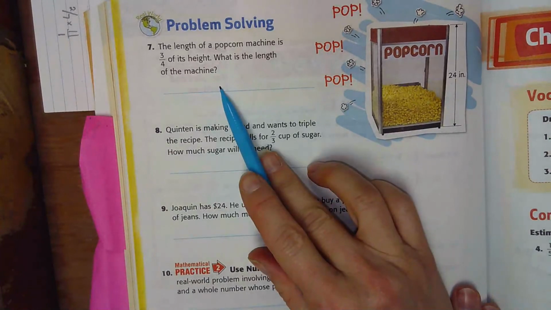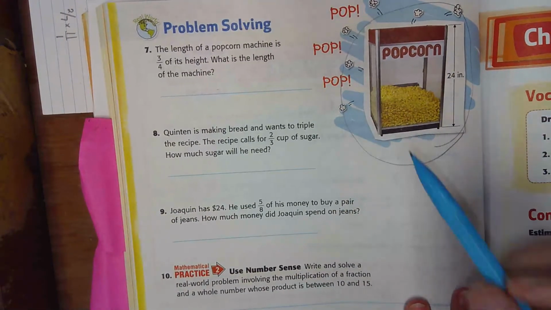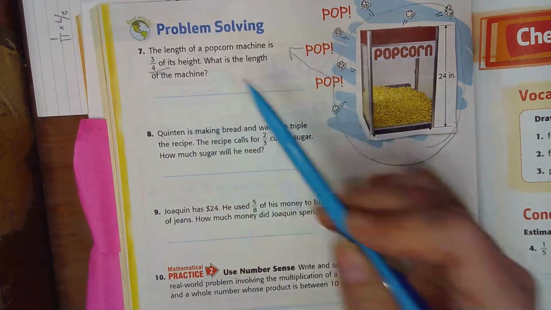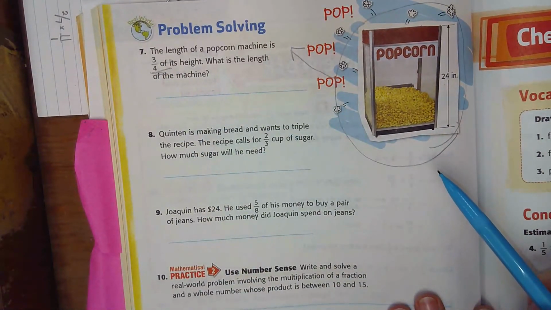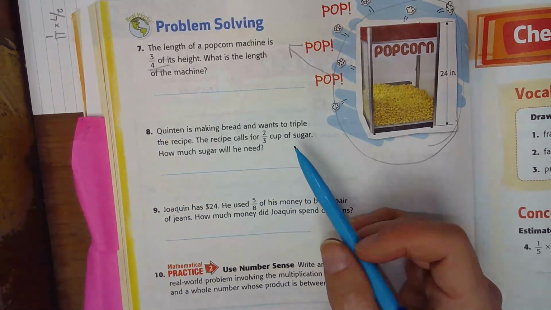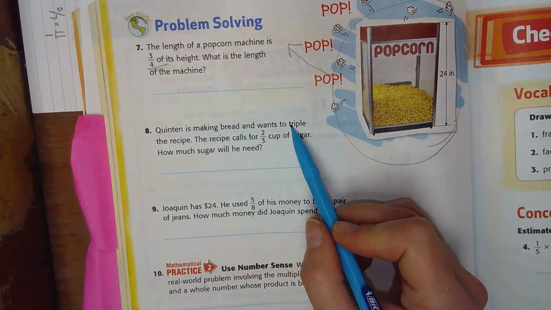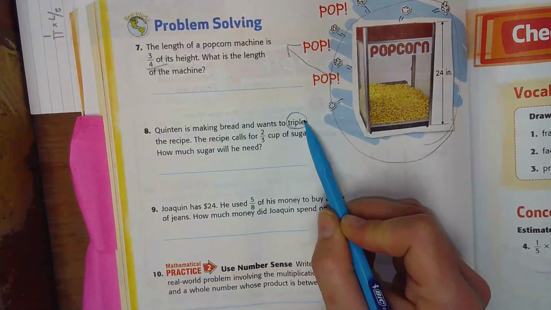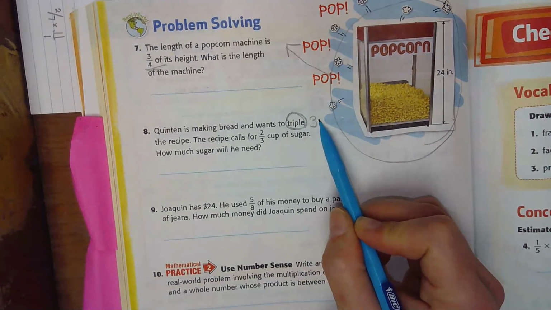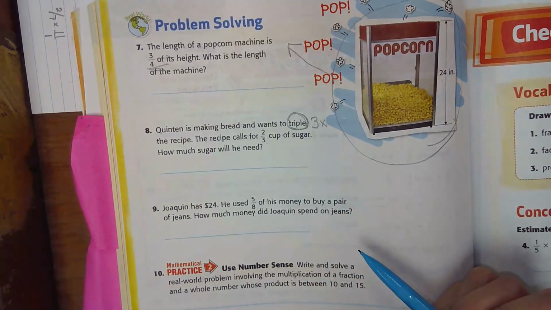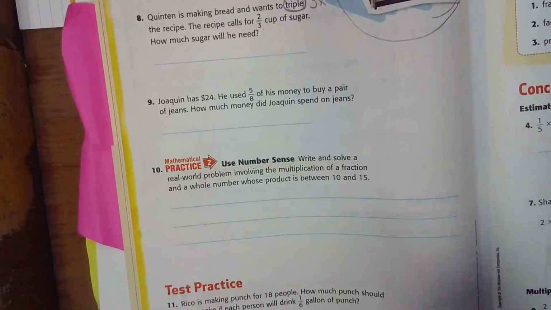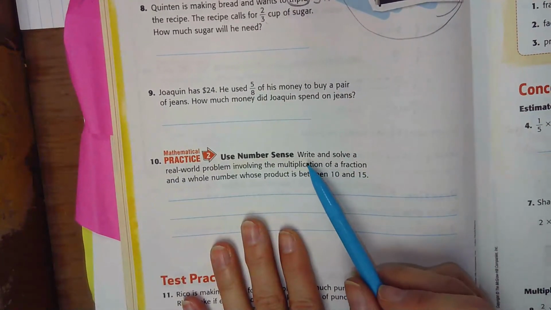For number 7, the popcorn machine shows you the whole height, and they want you to take 3/4 of that. Number 8, they've hidden the other number in the problem. He's making bread and wants to triple the recipe. If you want to triple, that means you want 3 times each amount. Number 9, they haven't hidden anything. Number 10, I'm going to give you a little bit more of this.